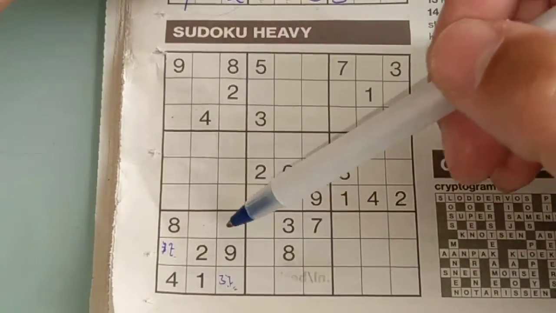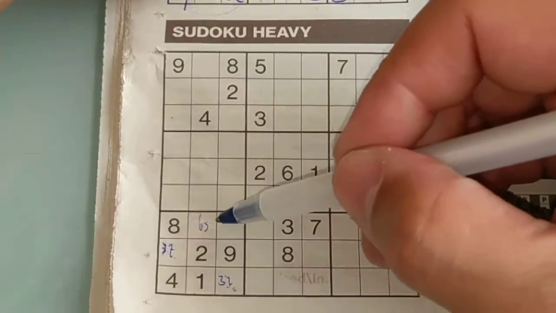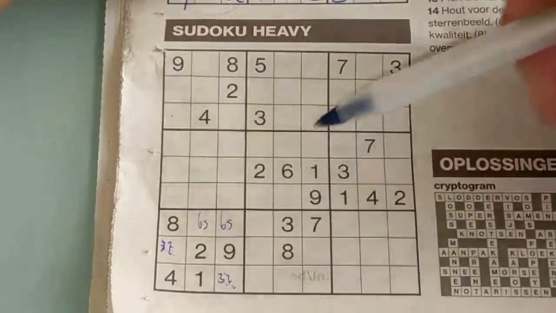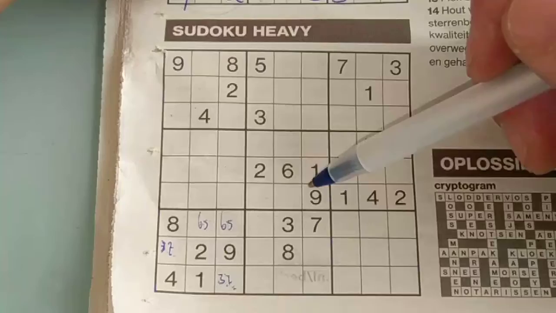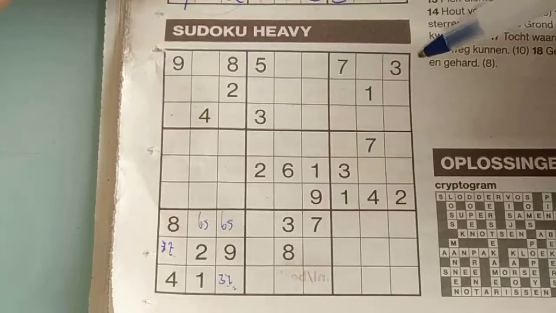That means the other two boxes are the boxes for the 6 and a 5. I only mark the boxes with the pairs, then you can follow this easier.